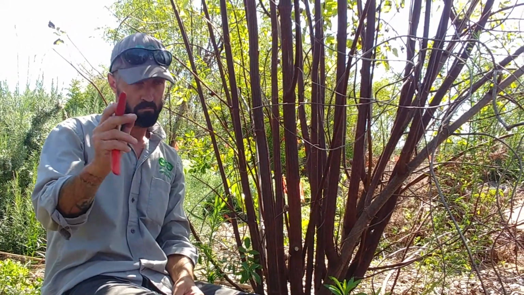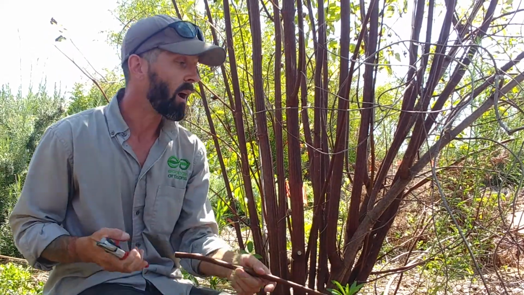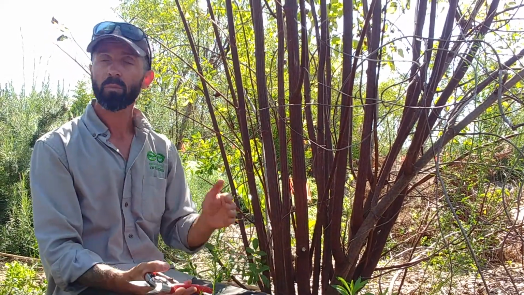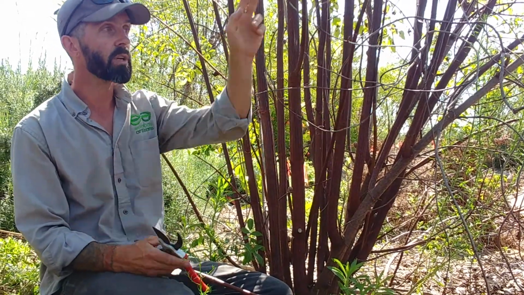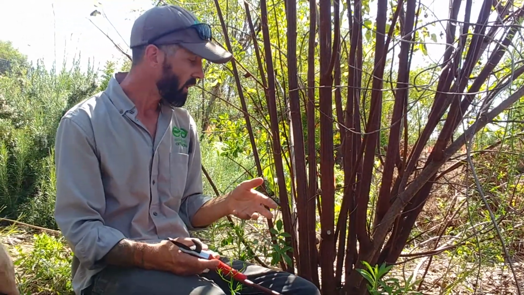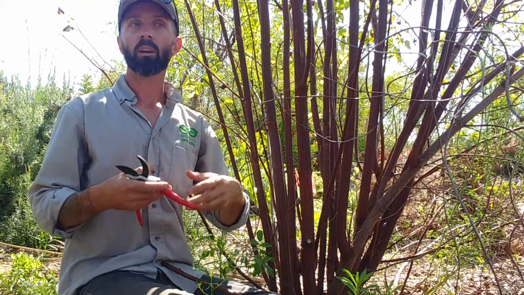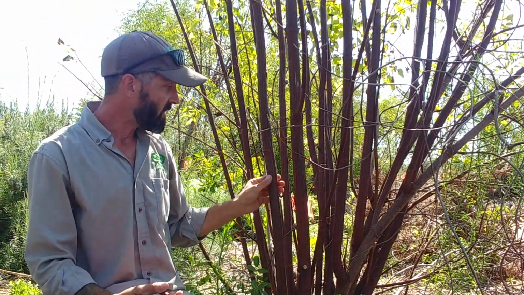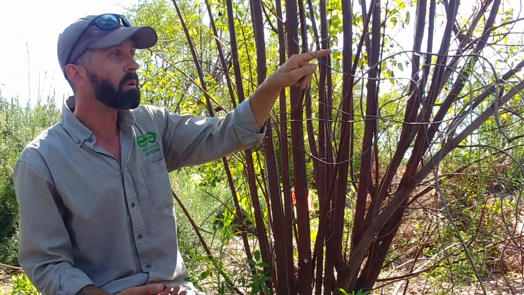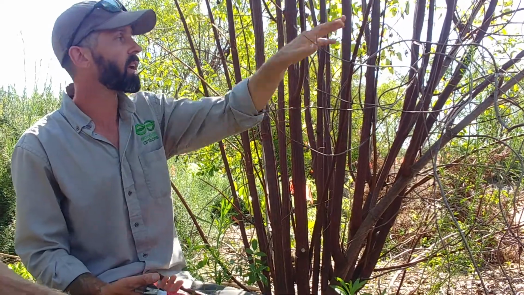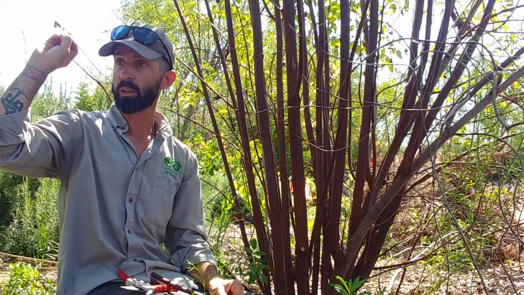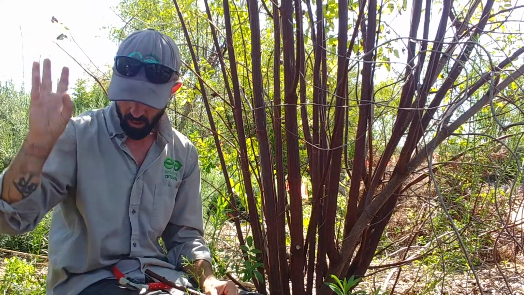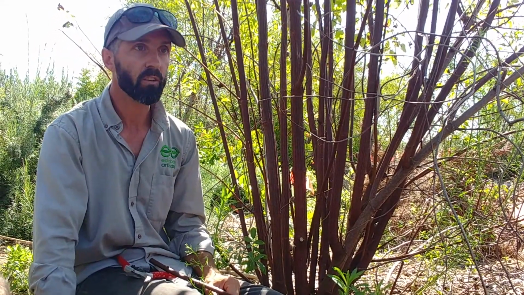Did that answer? Perfect. Okay, so now when we're making our pruning cuts, what we're trying to accomplish with these trees and the Cape wattles is we're growing green mulch. This tree takes atmospheric nitrogen out of the air and places it into the soil.